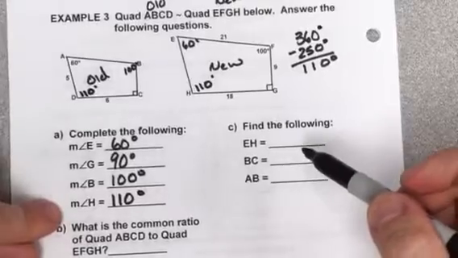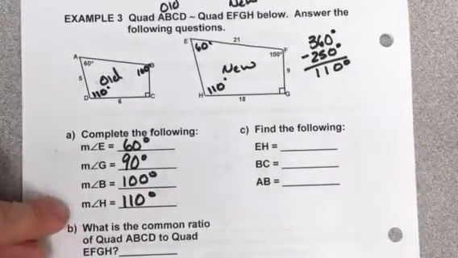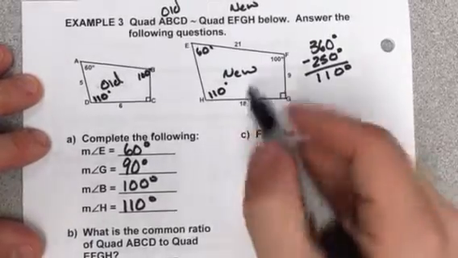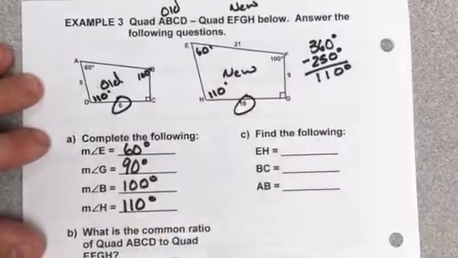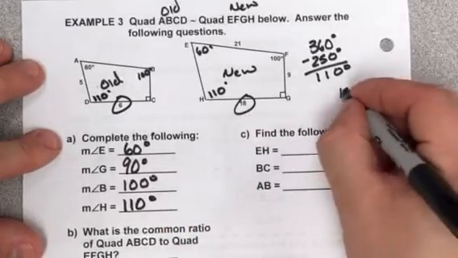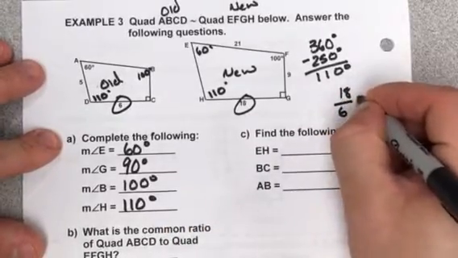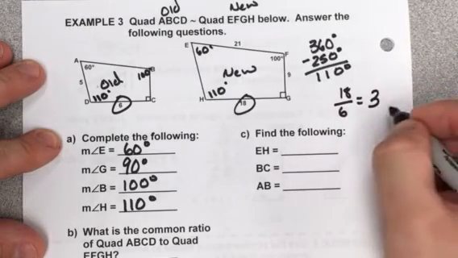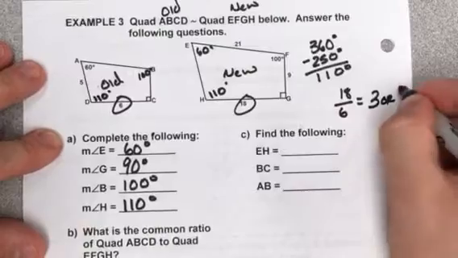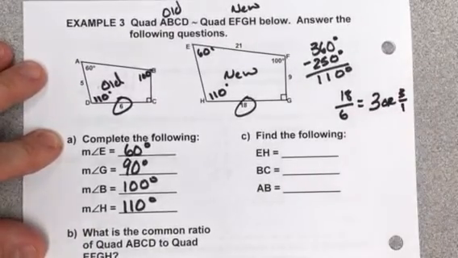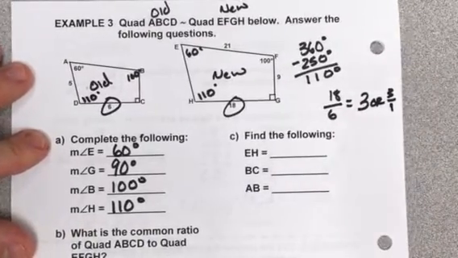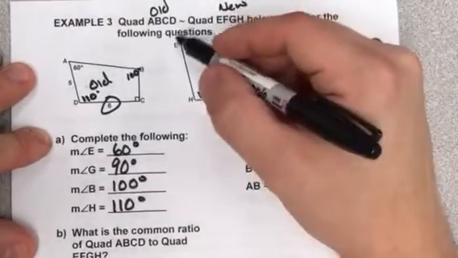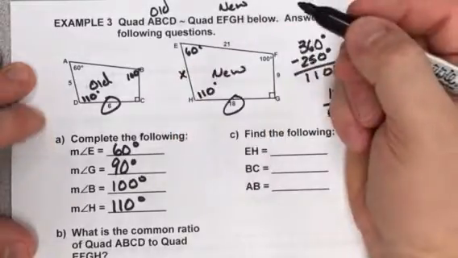Talking about our sides now, EH, BC, and AB. In order to find those, the first thing I need to do is find a common ratio. My common ratio, I'm going to use this side. I'm going to say 18 over 6, new over old, is 18 divided by 6, which is just 3. Or, because we want to put it in a ratio, 3 over 1. Any number divided by 1 is itself. So, looking at EH, trying to find EH, I'm going to call EH x.